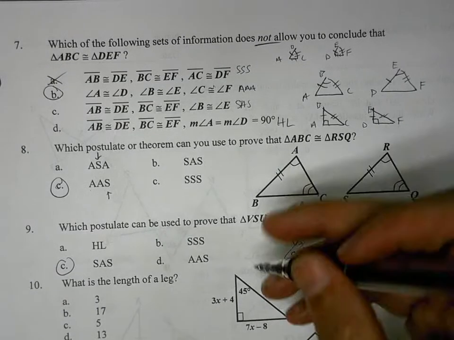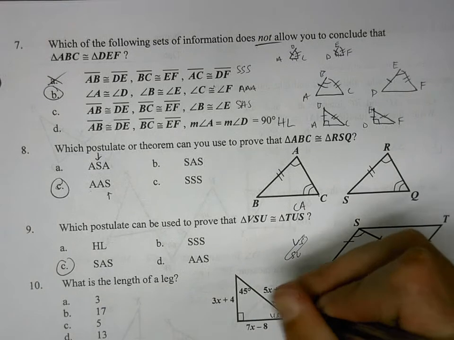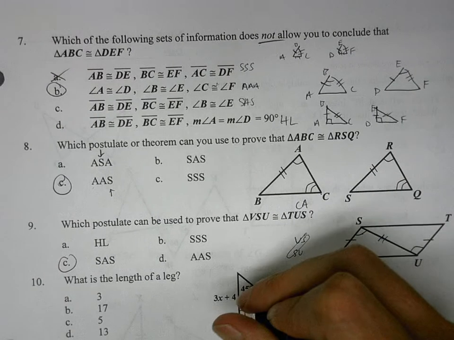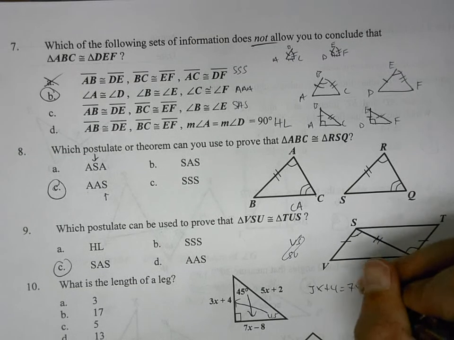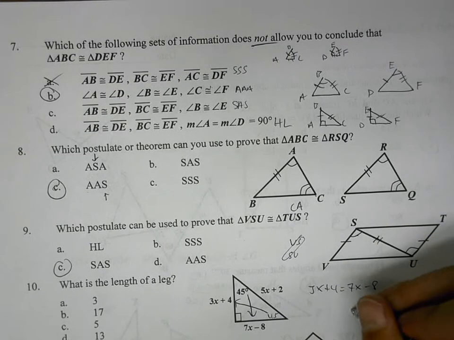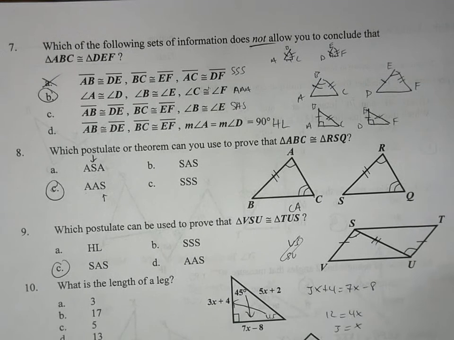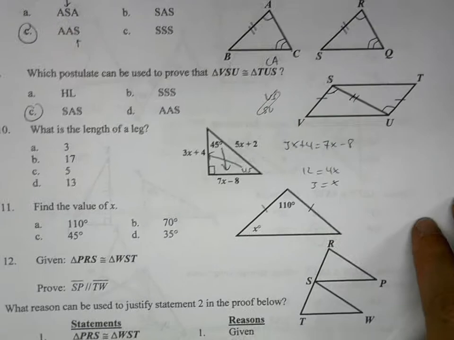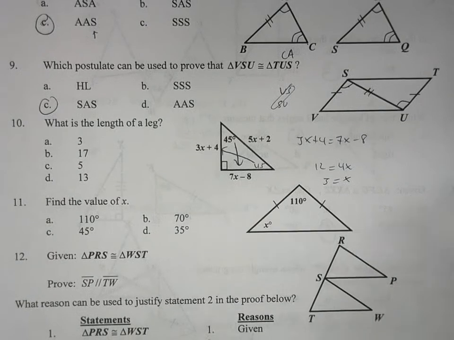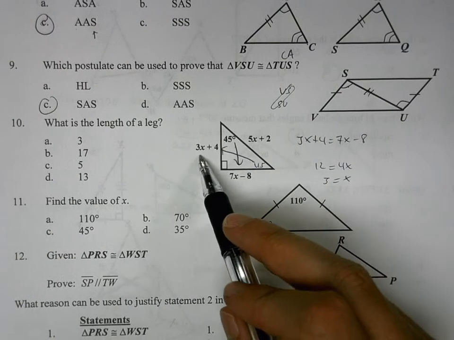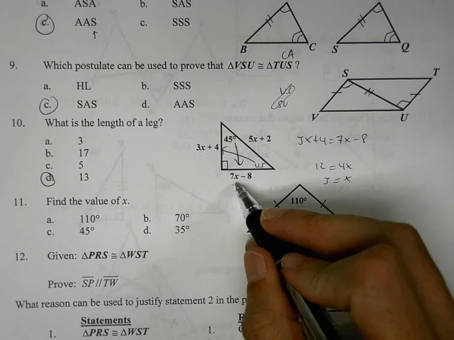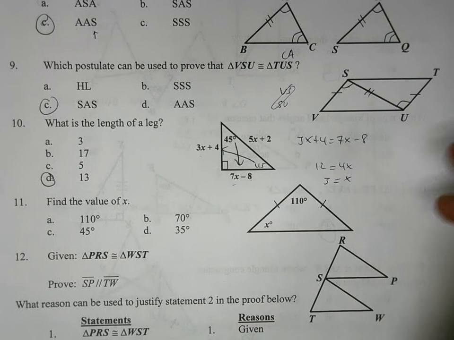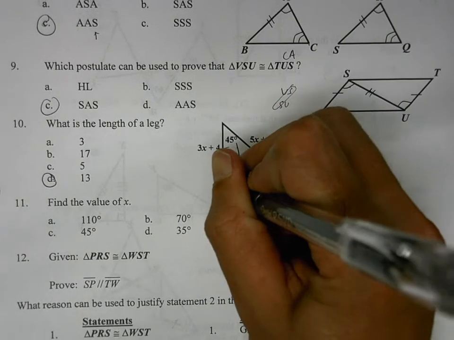10. What's the length of the leg? If that's 45, this is 45. And they point to the opposite sides to be equal. 3x plus 4 equals 7x minus 8. We get 4x is equal to 12, or x is equal to 3. Now here's the thing, they did not ask us for x, they asked us for the length of a leg. So you got to plug it back in. 3 times 3 is 9, plus 4 is 13. 7 times 3 is 21, 21 minus 8 is 13. So make sure you plug them back in.